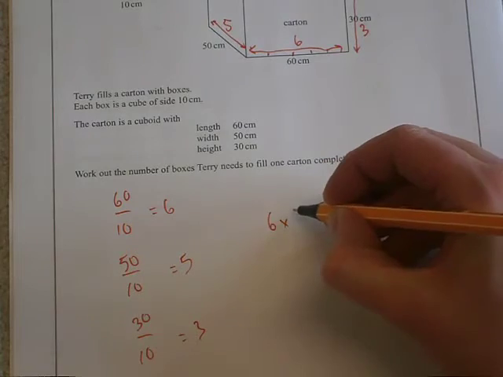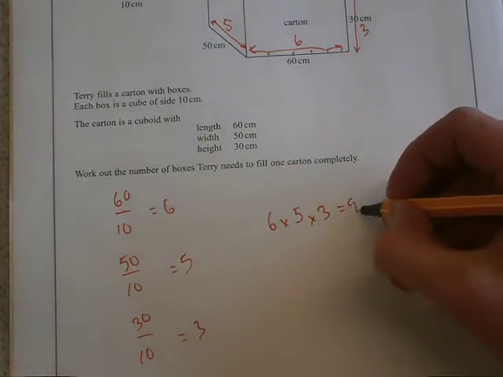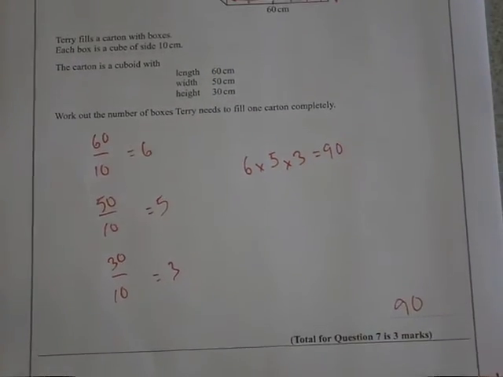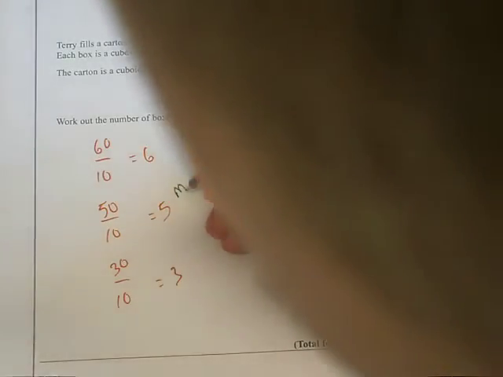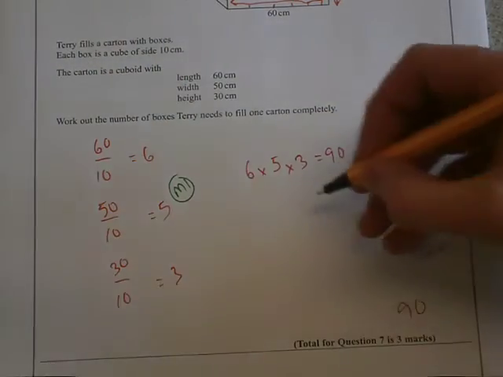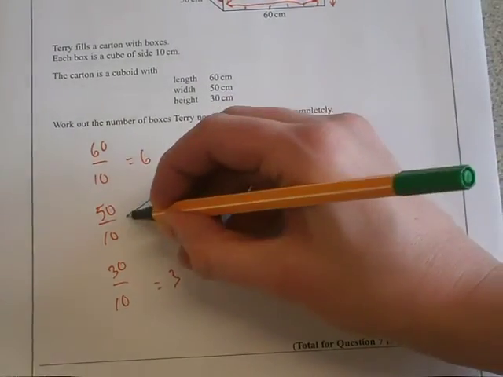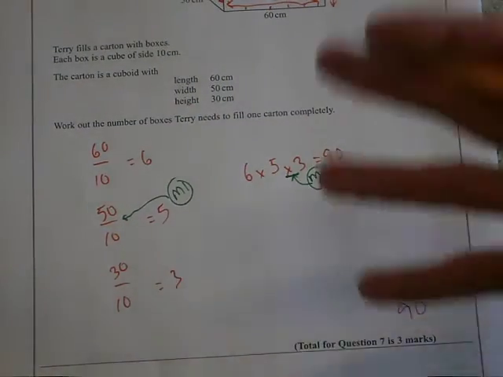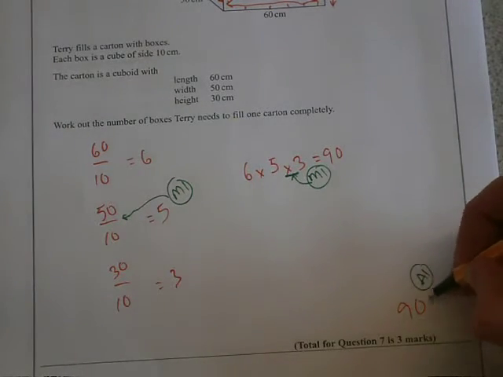And if I multiply those together, 6 times 5 is 30, 30 times 3 is 90. I can fit 90 cubes within that cuboid. So my answer is going to be 90. So I get a mark for these divisions, a mark for the multiplication, so it's to show some, and it doesn't matter if you've done it here or later on, a division and a multiplication in this context would get you those 2 marks. And then finally, as always, you've got a mark for the correct answer there.